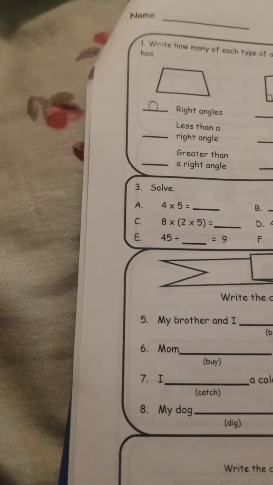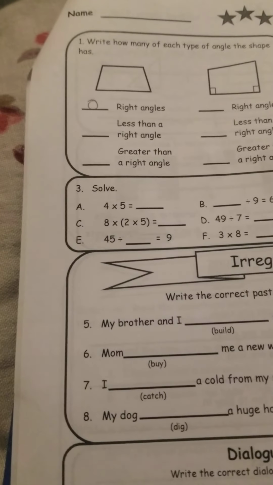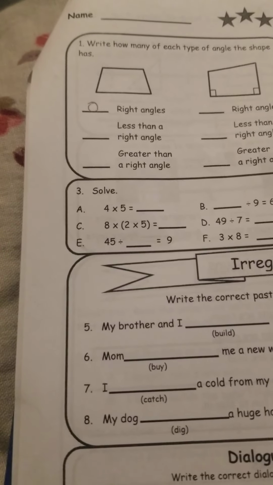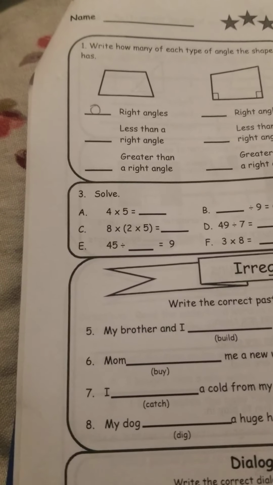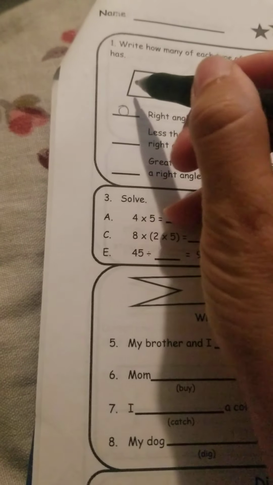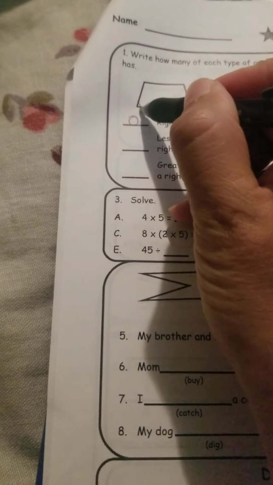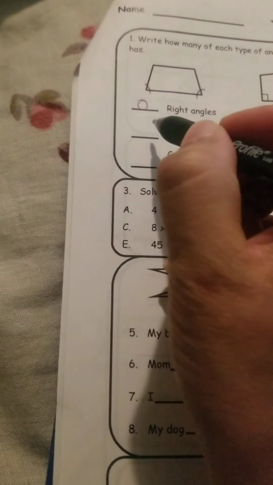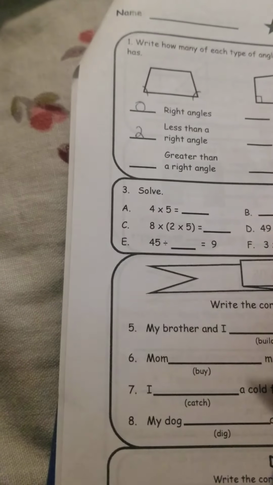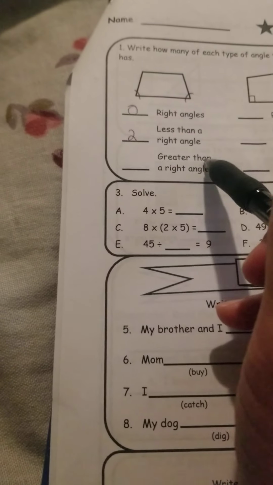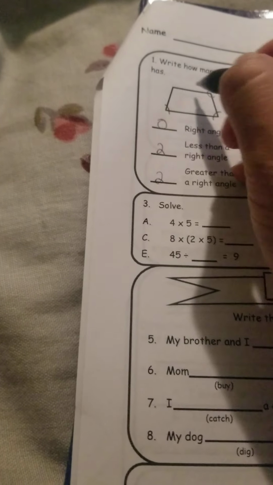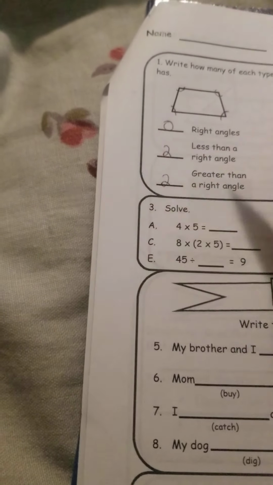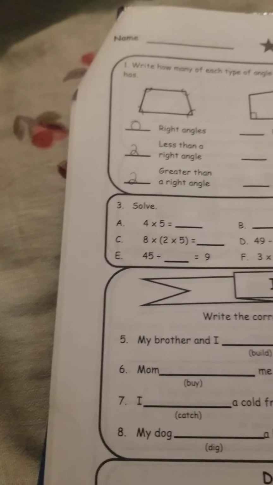Less than a right angle. Remember, those are called the acute angles, and they are smaller than 90 degrees. So if you look over here, this shape has 1, 2 angles that are less than a right angle. And then it has 2 angles that are greater than a right angle. And these are the 2 that are greater. And remember, these are called obtuse.